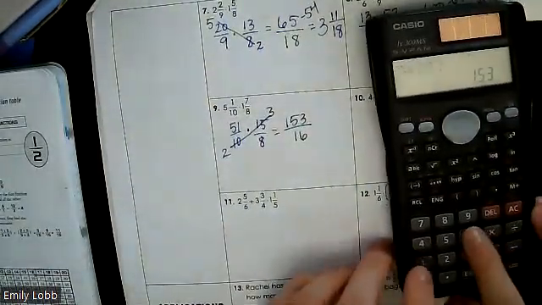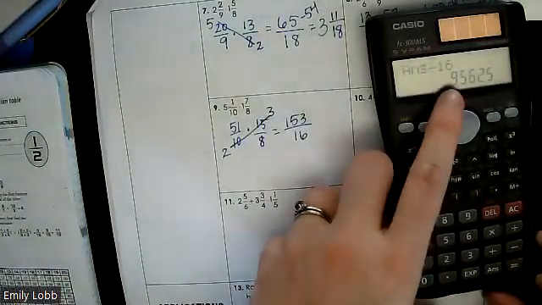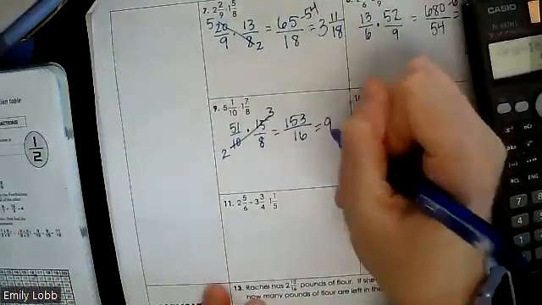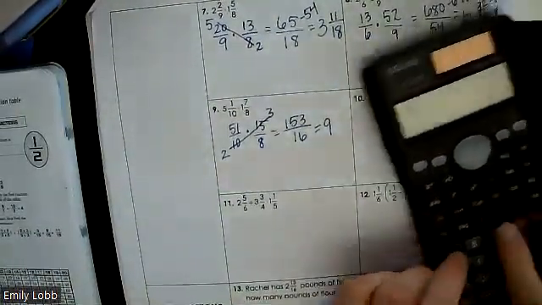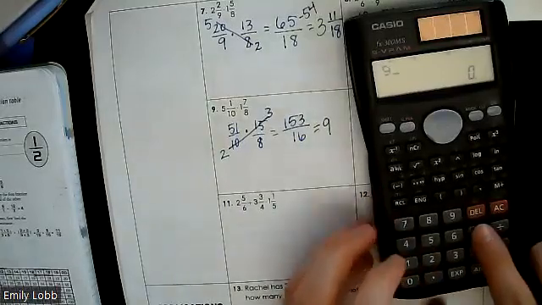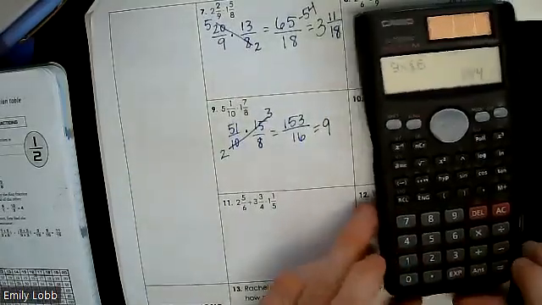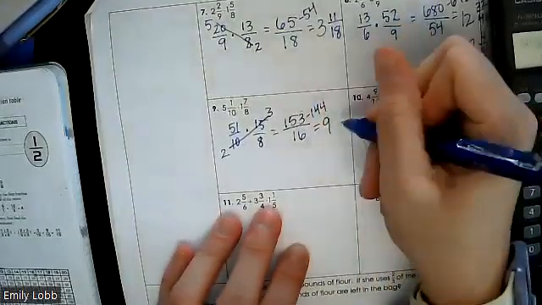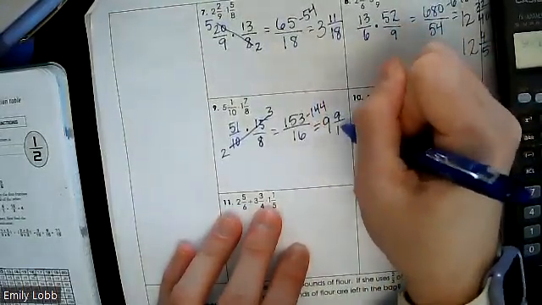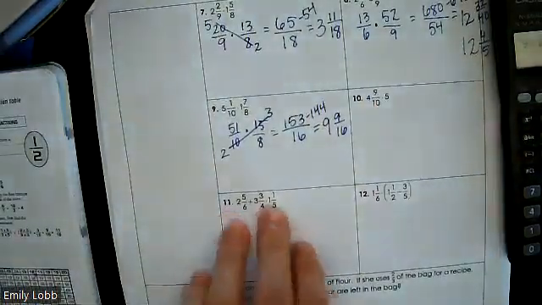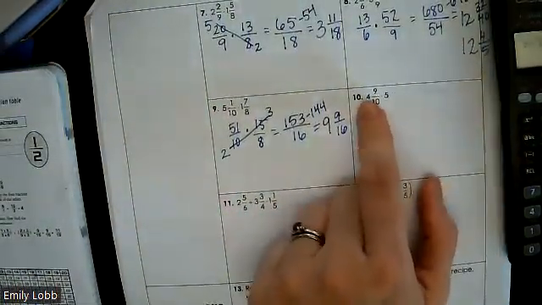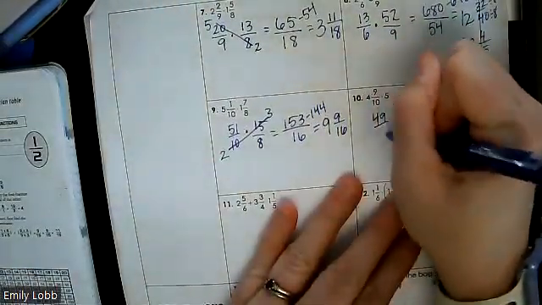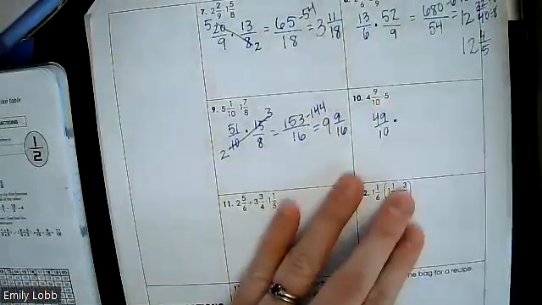And 2 times 8 is 16. So this divided by 16 gives us 9 wholes. 9 times 16 is 144. So we have 9 remaining. 4 times 10 is 40. So 49 tenths.